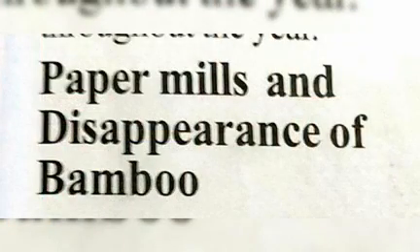Next, paper mills and the disappearance of bamboo. The raw materials used for paper come from forests, so they are not very easy to procure.